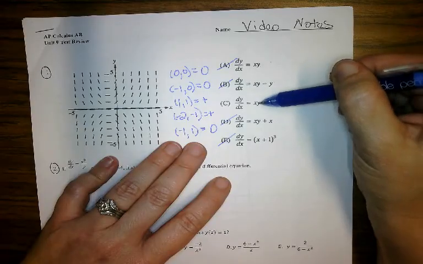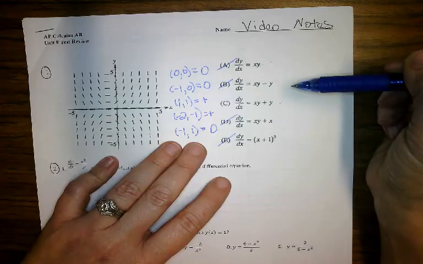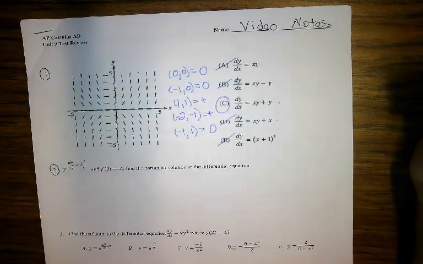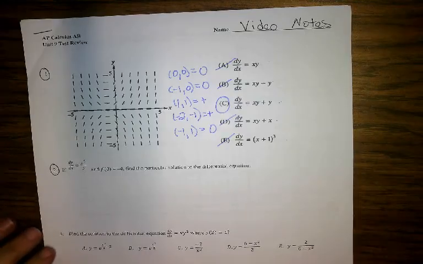Negative 1 times 1 is negative 1 plus 1. That's 0. Oh, but that's my last choice. Finally ruled it out. So you can see it just takes slowly plugging in points until you finally have eliminated the ones that are left.